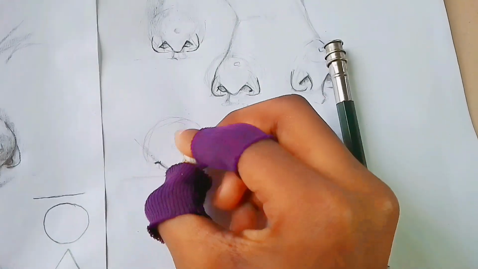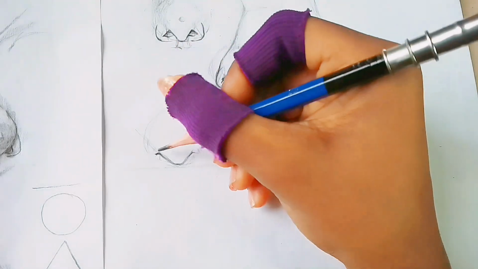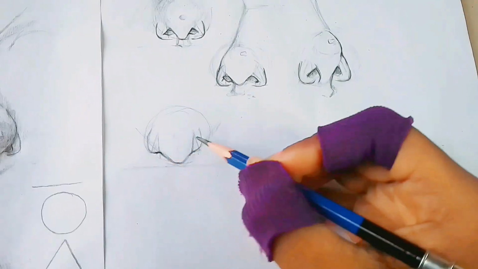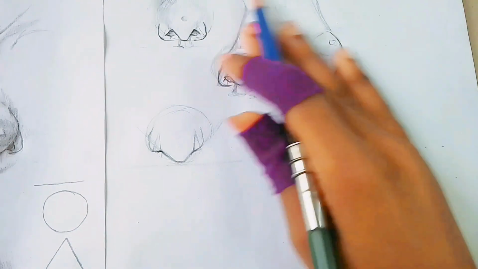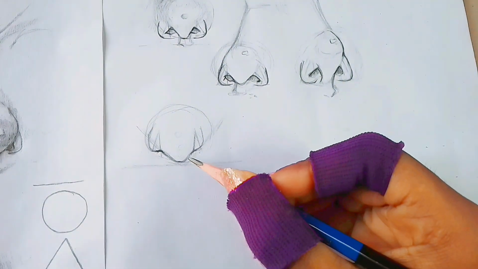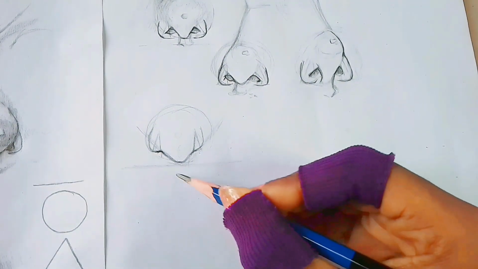So quickly, the placement of the triangles are going to be here. It's still our right angle triangle, but where the triangle starts and ends is different than other angles, like the front angle. Our philtrum actually still extends the same way.